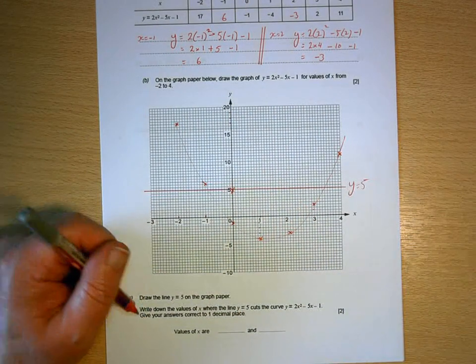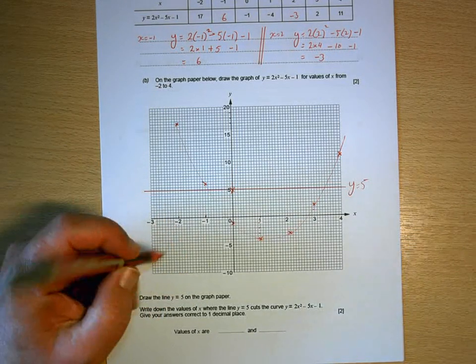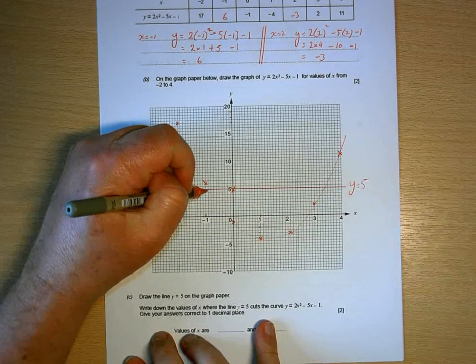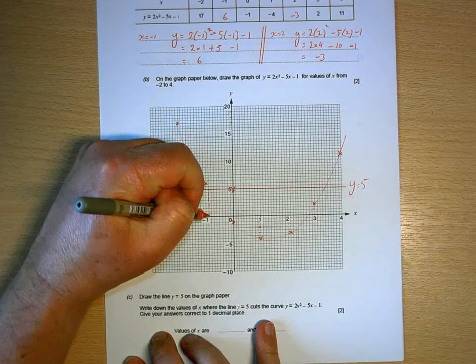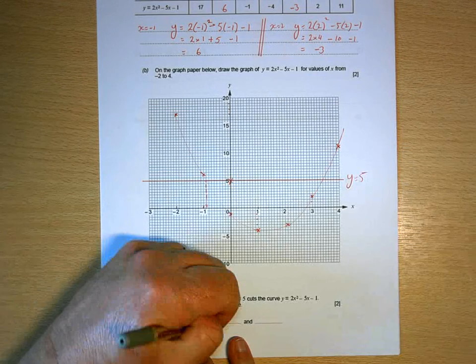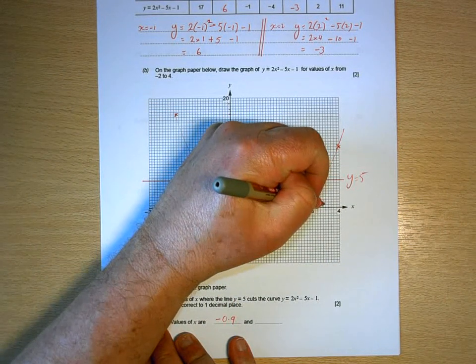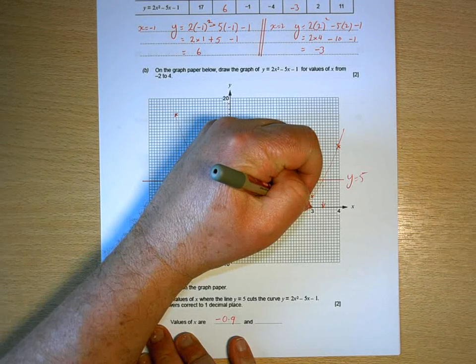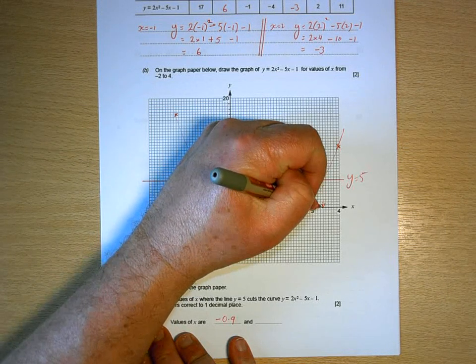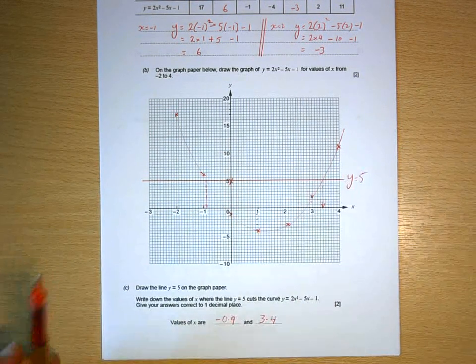Write down the values of x where the line y equals 5 cuts the curve. So it crosses it there at minus 0.9, and it crosses it here at 3.4. So minus 0.9 and 3.4.